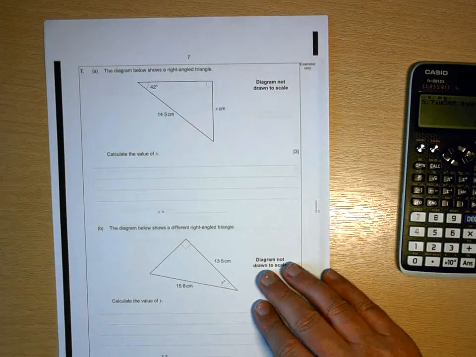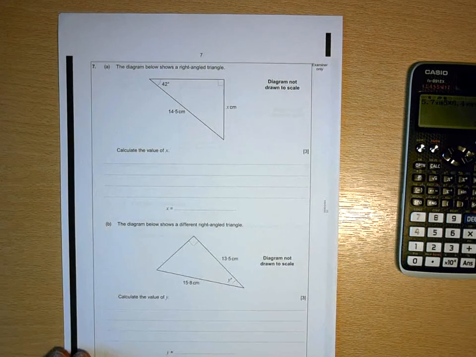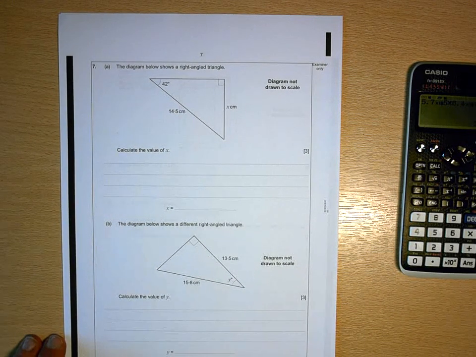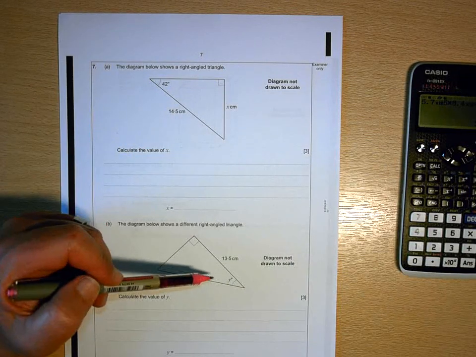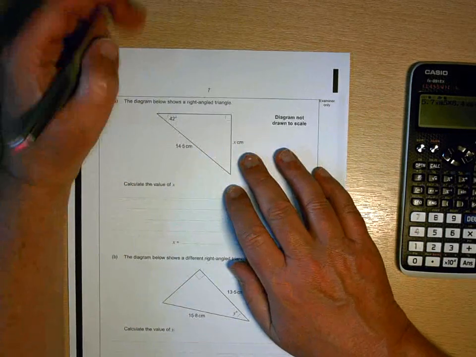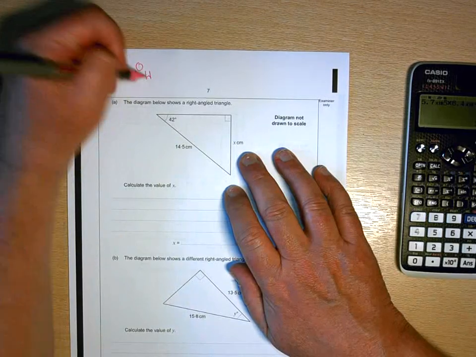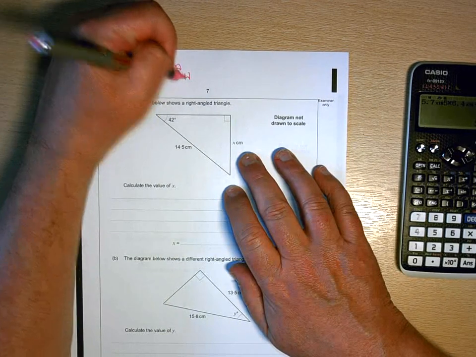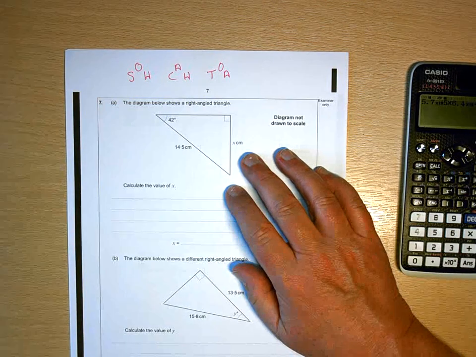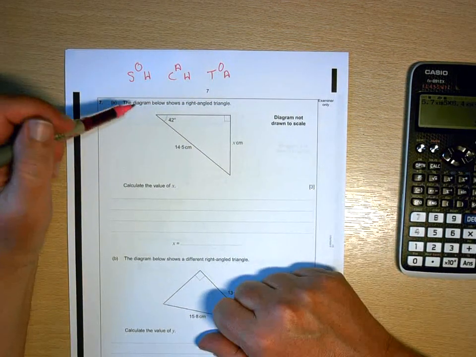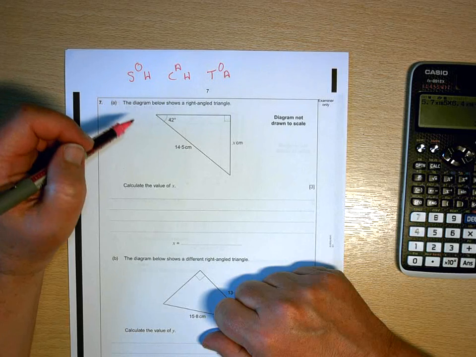Question 7, more right angles. They've done Pythag now, so it's unlikely they're going to test Pythag again. And this one you can see is mixing sides and angles. So this is going to be where you're going to write out your trig ratios, so you can figure out which one to use. The diagram below shows a right-angled triangle. Calculate the value of x.